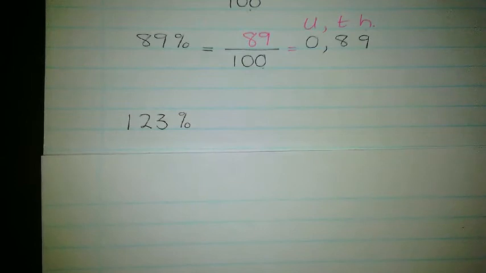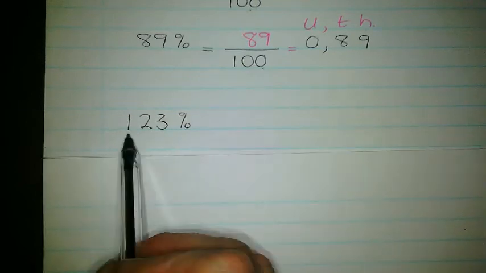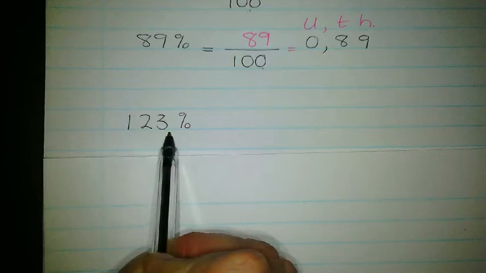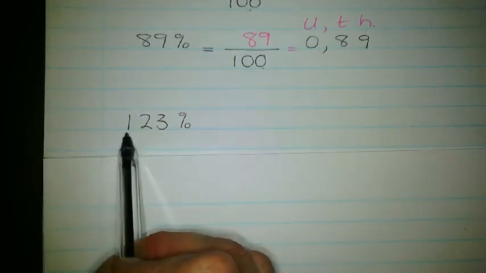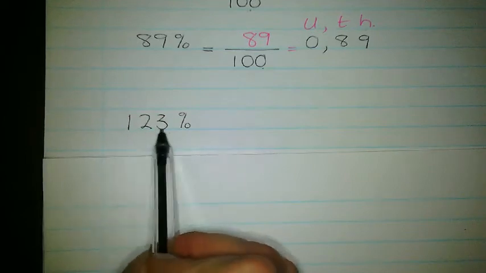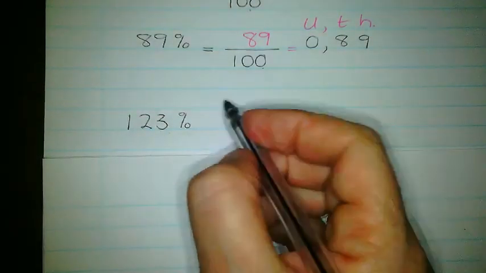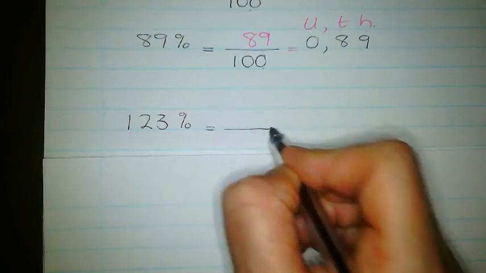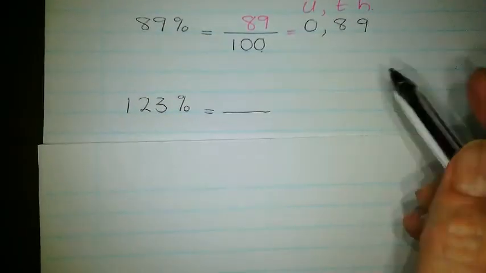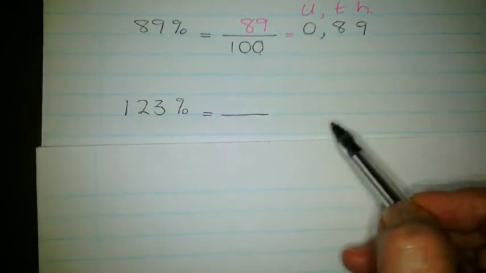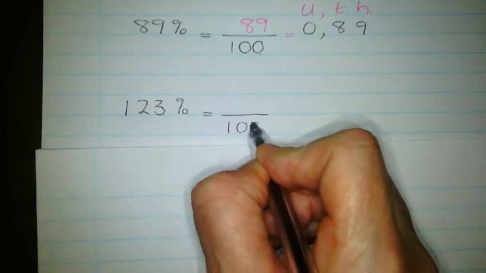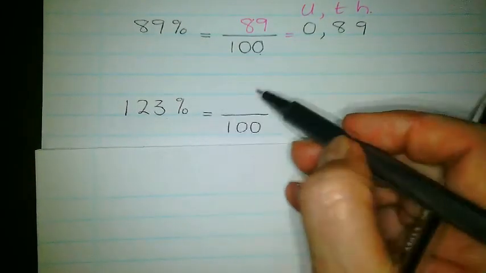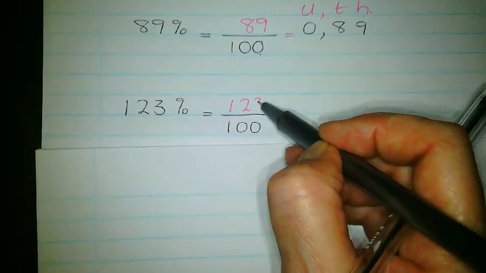Now here's another one again. Like I said earlier, you can pass the 100%. So again, when you have profit or a loss, hopefully not, then you can still have 123%. Now you're going to see that it's going to be exactly the same rule that we apply. But I want you to see what happens when it passes the 100. So again, the denominator is going to be 100, and everything that's in front of your percentage sign, that will be your numerator.